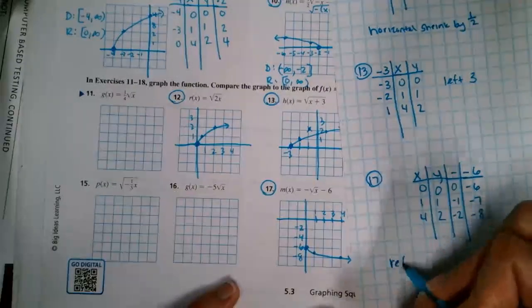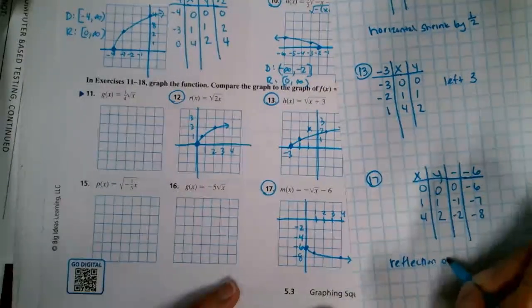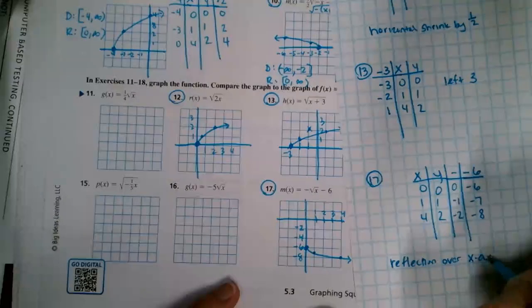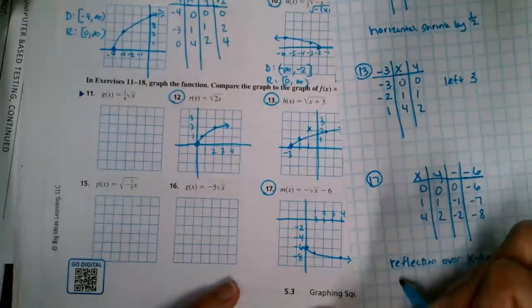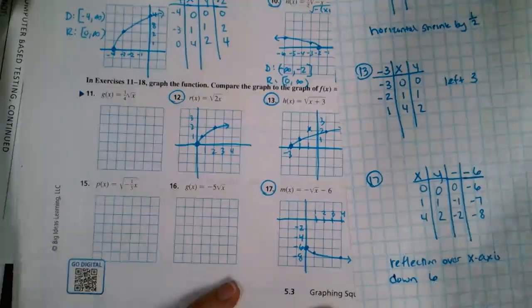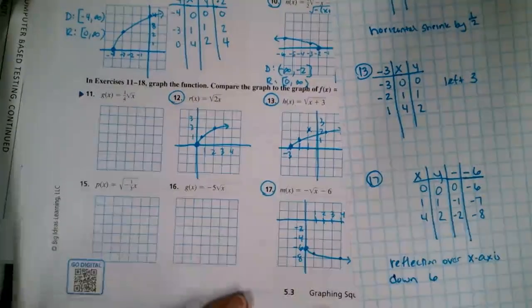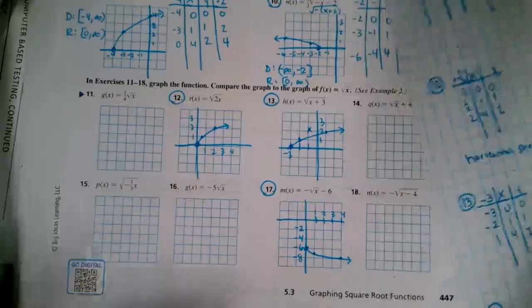So how would I compare this? It's a reflection over the x-axis, and it's shifted down 6. Alright, so that's it for that section of graphing.